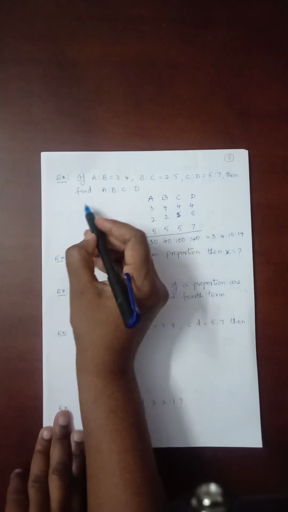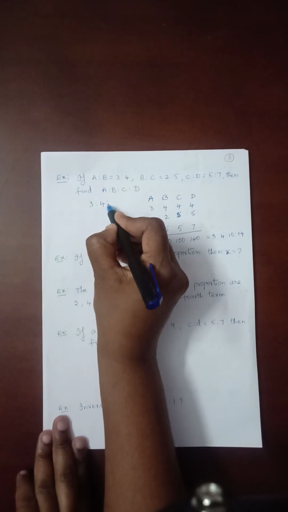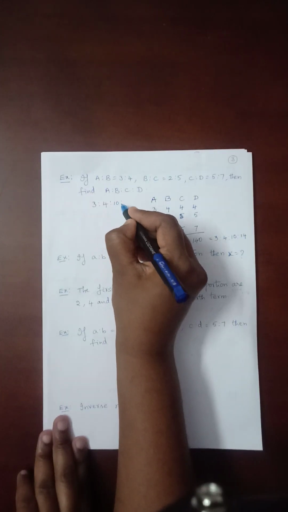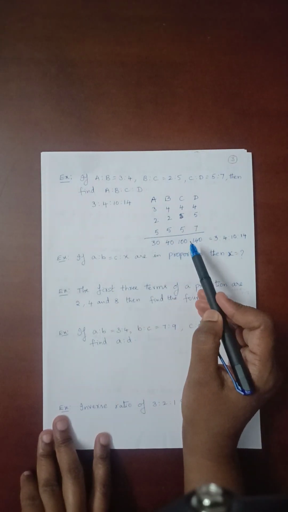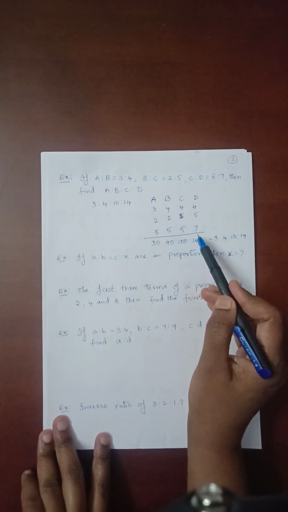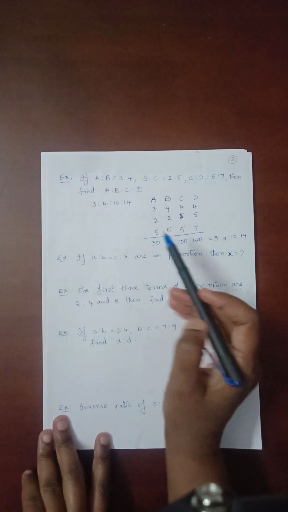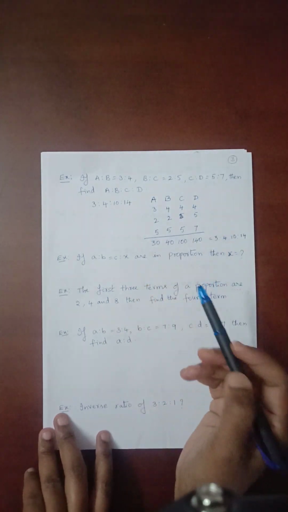So A is to B is to C is to D is 3 is to 4 is to 10 is to 14 is the answer. So any cancellations or any more simplification is there, we go for the simplification after doing the multiplication here. So this is the way of doing A is to B is to C is to D.